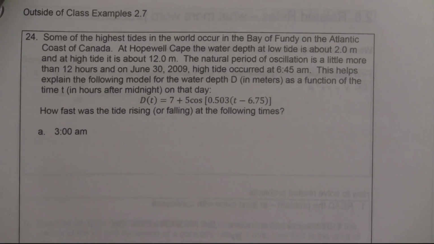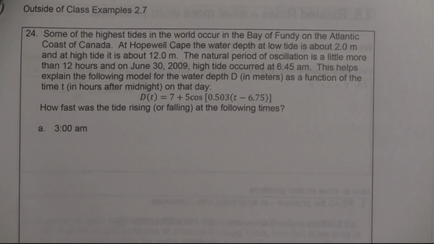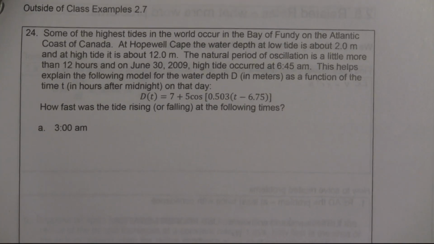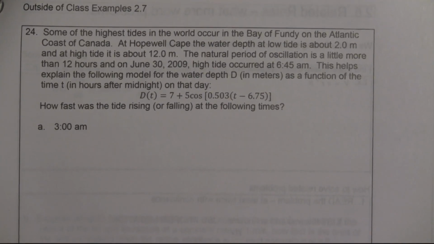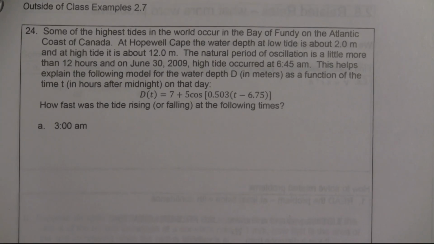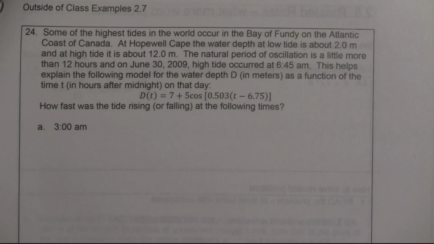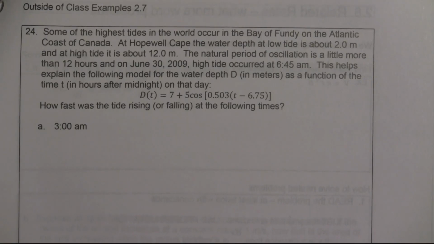How fast was the tide rising or falling at the following times? And in the book, they had A, B, C, D, E, F, and I just did one of them. So A. So if you're wondering about the following times, and there's only one of them there, if you wanted to go try the others, you certainly could. And so now it's asking how fast was the tide rising? What's D in meters, right?